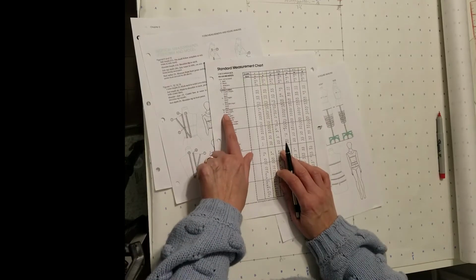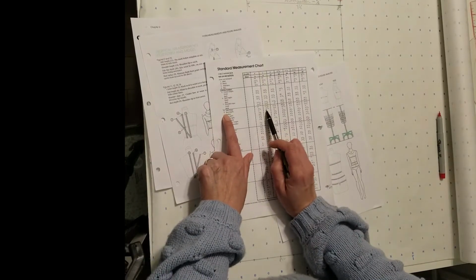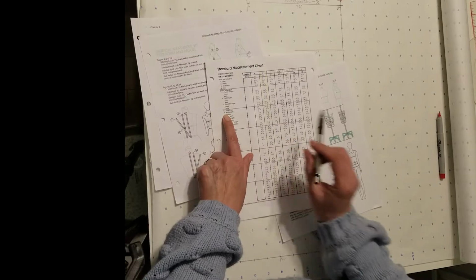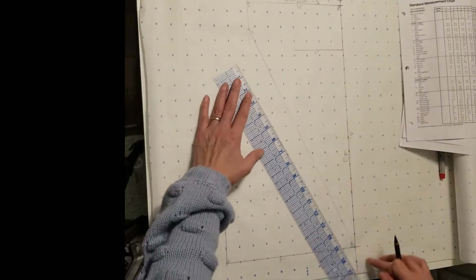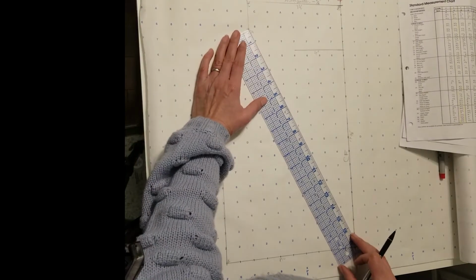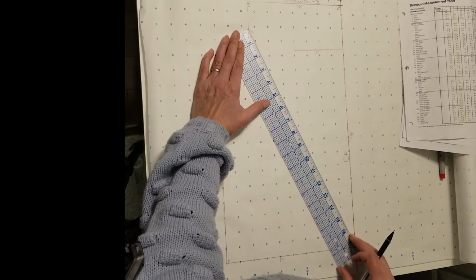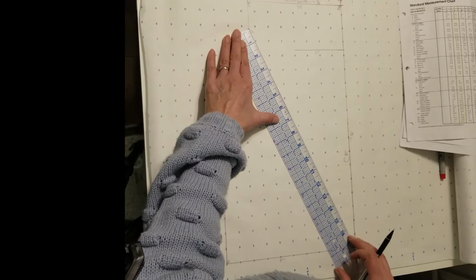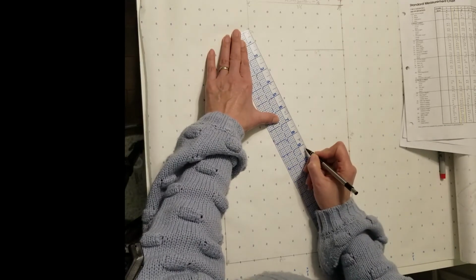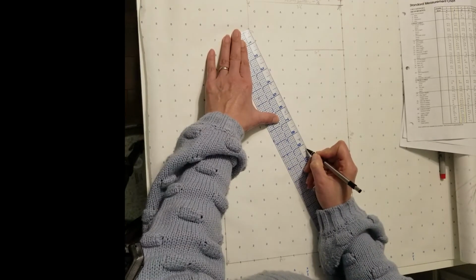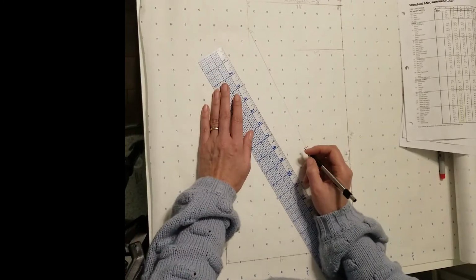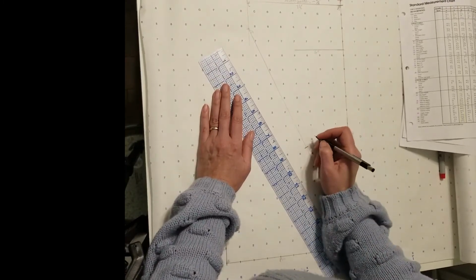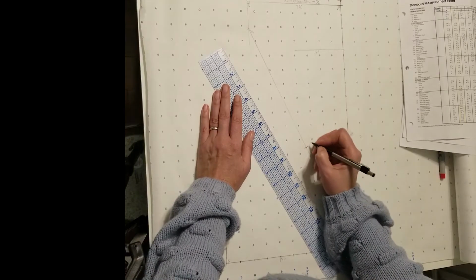Number 9 in the chart tells me that for size 8, it is 9 and 5/16. So from G, I'll measure towards B, 9 and 5/16. 5/16 is 5 of the small lines on the ruler. This point here is called H.